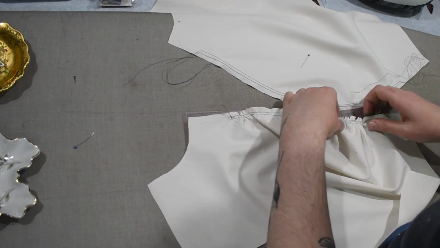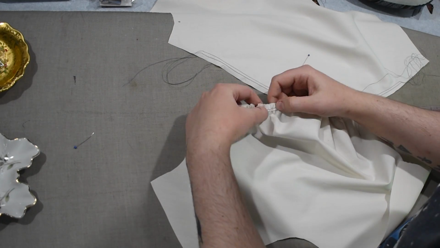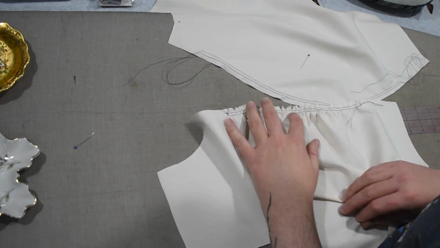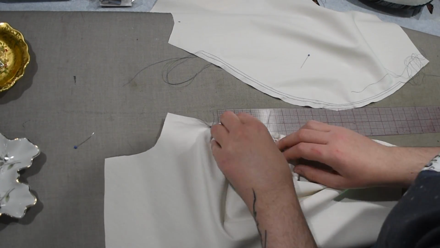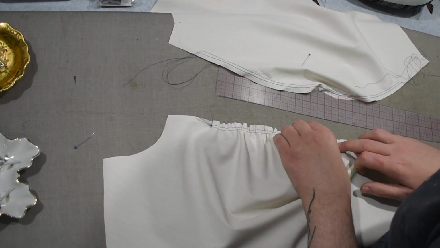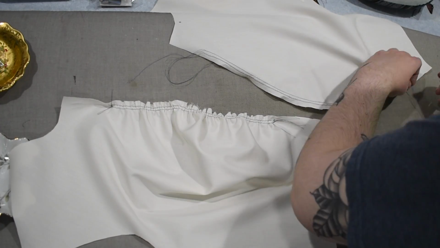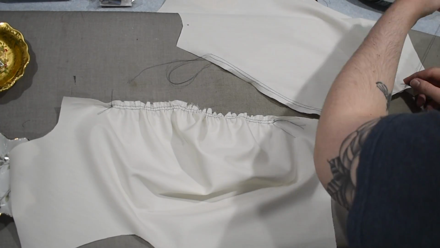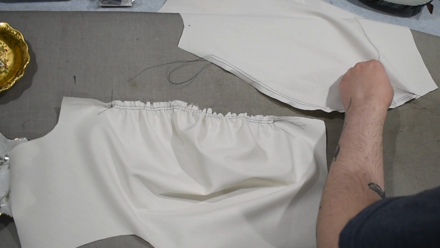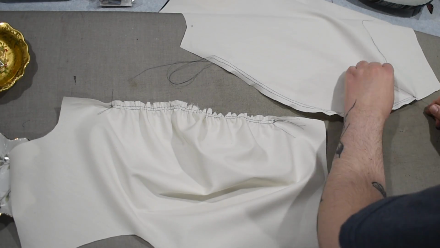But once I have this scrunched down to the correct measurement, I will go ahead and tie off my gathering threads on this end as well. That way I can move the gathering around while those threads stay the exact same measurement. So I can move the gathering here and distribute it evenly across the center front zone of this. And you can already start to see how this is creating the cone and the bust on this side of the pattern. So you can see the bust will fit in here.